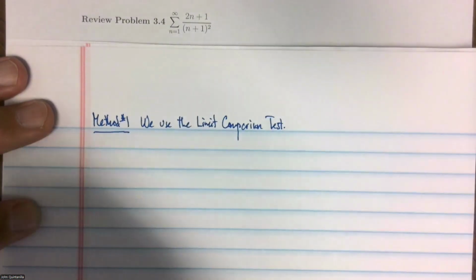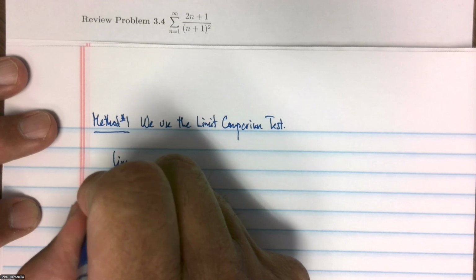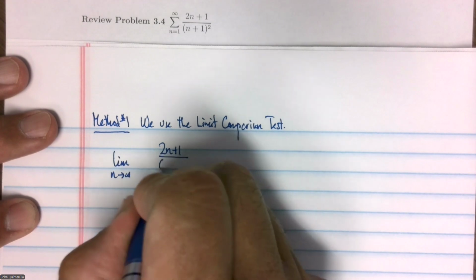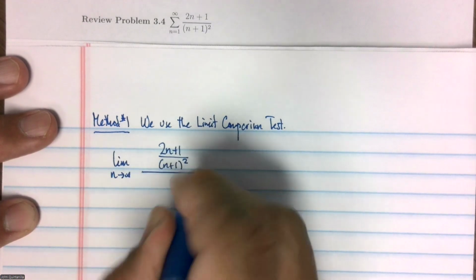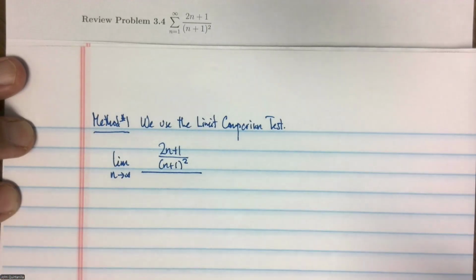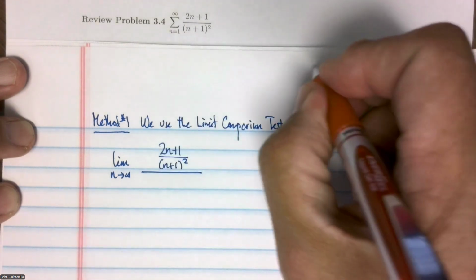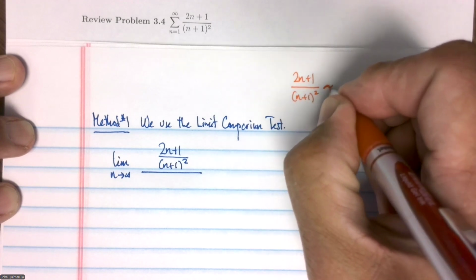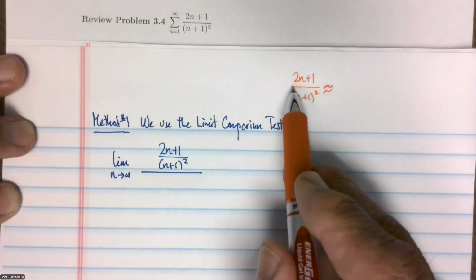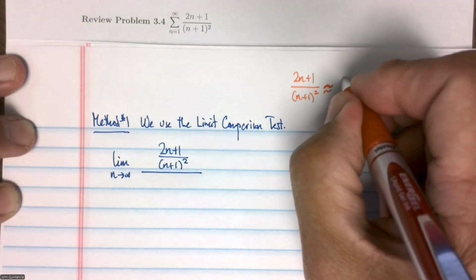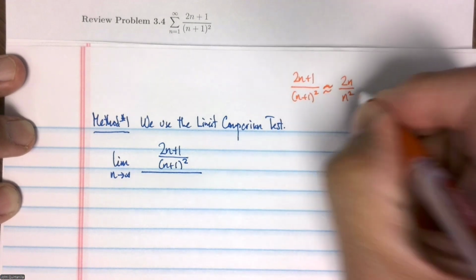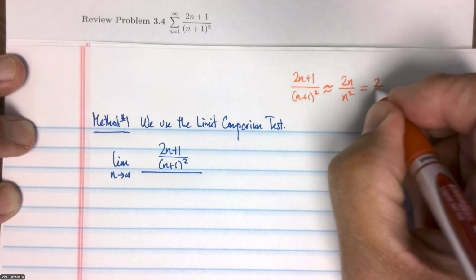Okay, now what should we compare this to? When we use the limit comparison test, we're going to define the limit as n goes to infinity of the original nth term, (2n plus 1) over (n plus 1) quantity squared, over something. And that something should be fairly straightforward, something that we understand. Let's take a look at the fraction here. What happens as n gets large? As n gets large, 2n is the most important thing in the numerator. On the bottom, n plus 1 is basically n, so n squared. And so that's equal to 2 over n.